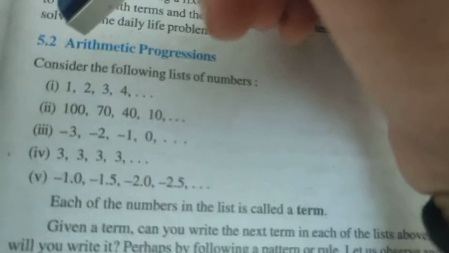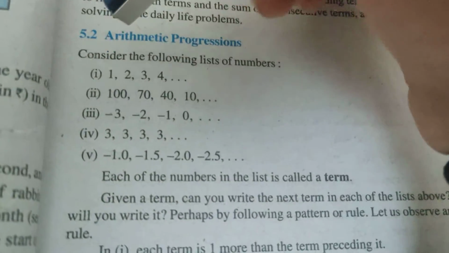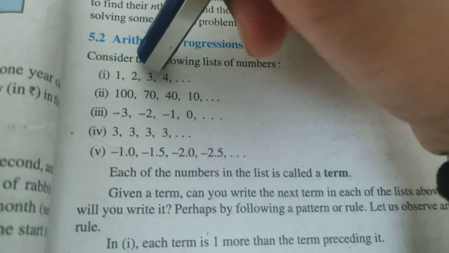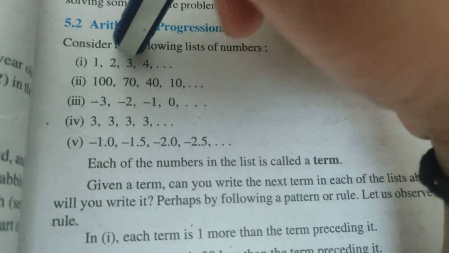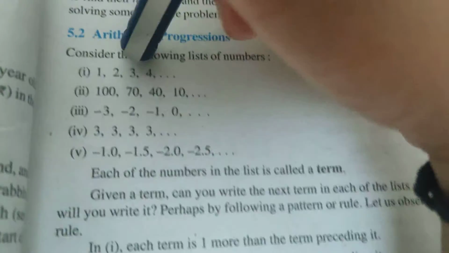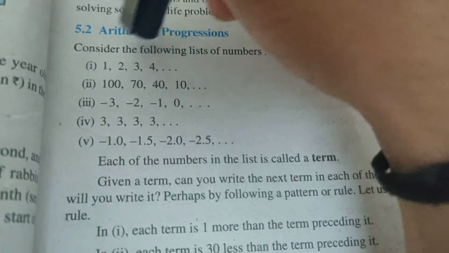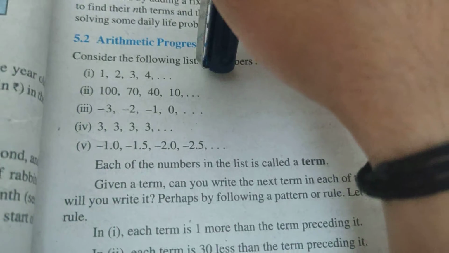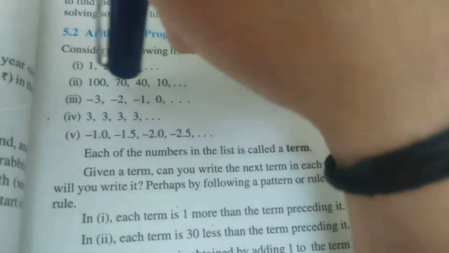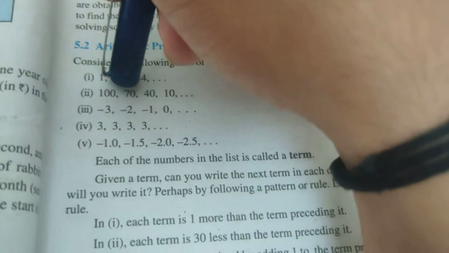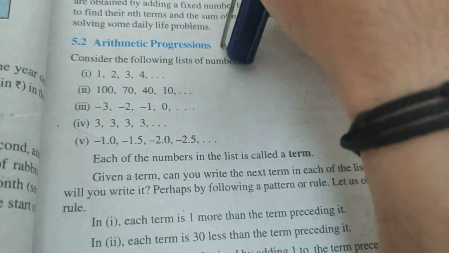So what we have seen is that we add 1 to 1, then we get 2. Now we add 1 to 2, then we get 3. Now we add 1 to 3, then we get 4. So we're adding the exact same number to each term to form the next term, right? In the same case, if it's about subtracting, then we'd subtract the exact same number from each of the terms to get the successive term.